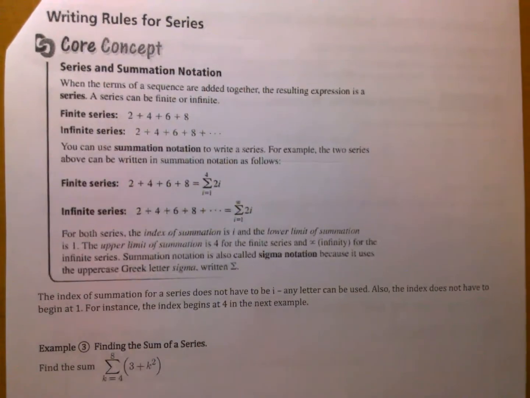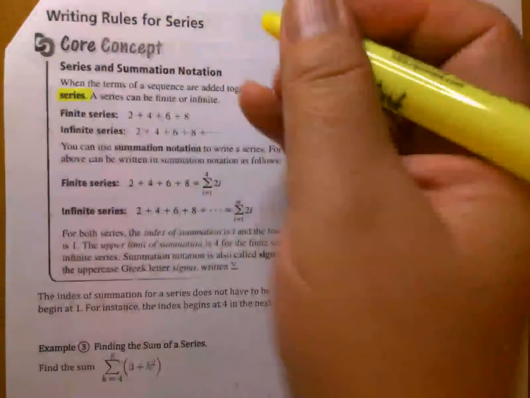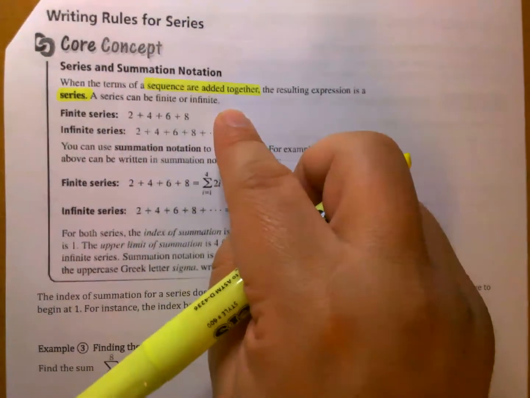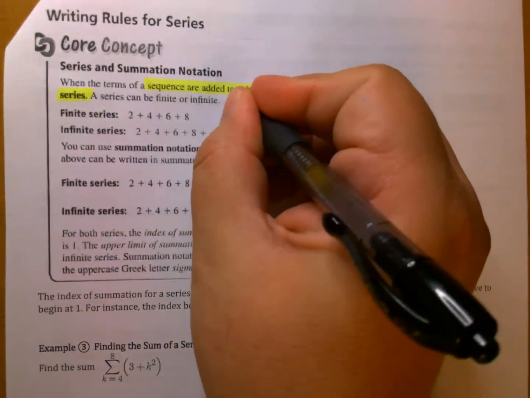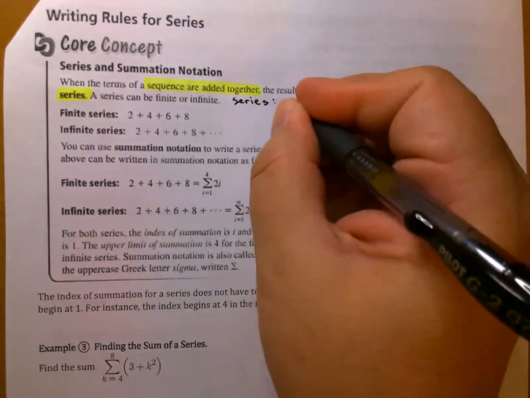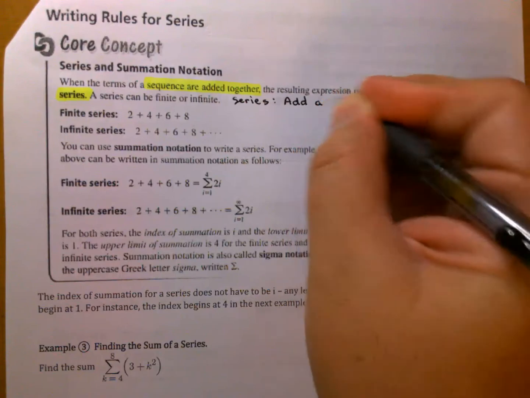So let's start reading through it. When the terms of a sequence are added together, the resulting expression is a series. So there it is. A series is basically a sequence where all the numbers are added together. Okay. So let's see, we can make a little note there. So a series, we're basically going to add a list of numbers.